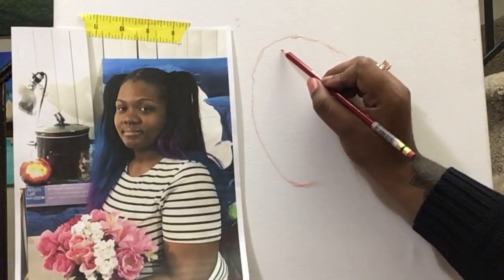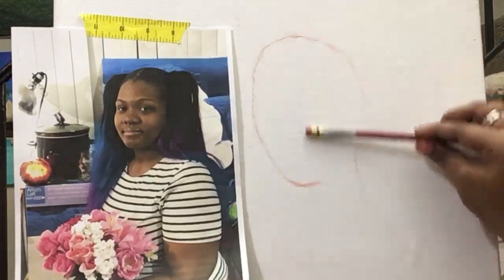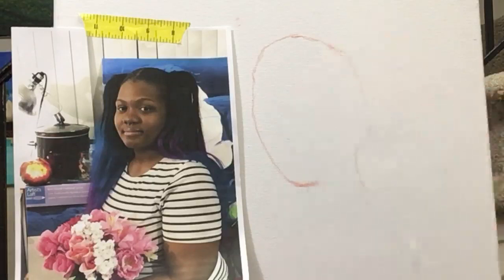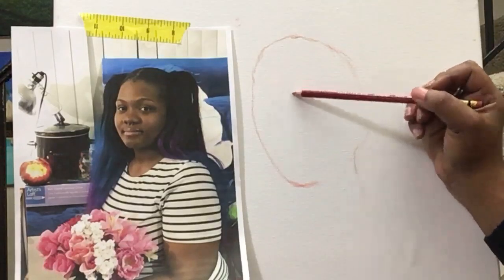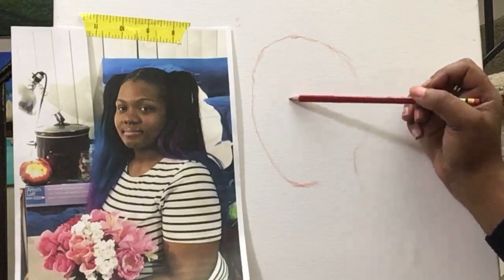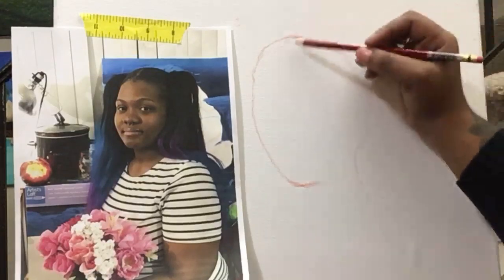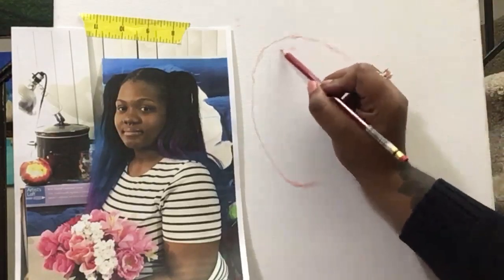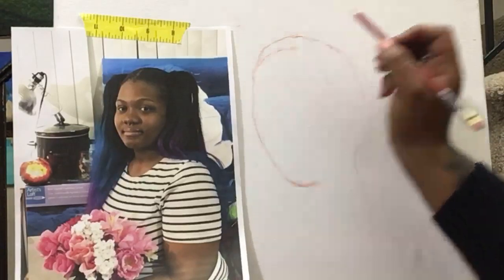So this is the top of my head here. Now, once you get the little silhouette of the head in, with basic portrait drawing, you want to break your face down into thirds, pretty much. From the hairline, right? Let's draw my baby's little hairline in. My boo.